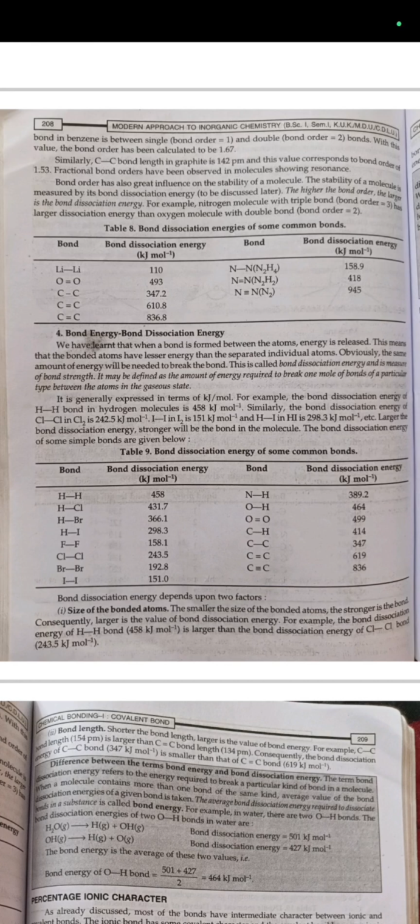Second, bond length. The shorter the bond length, the larger is the value of bond energy. For example, the C-C bond is longer than the C=C bond. Consequently, the bond dissociation energy of the C single bond with C is smaller than that of the C double bond with C.